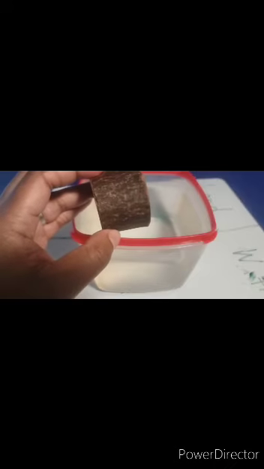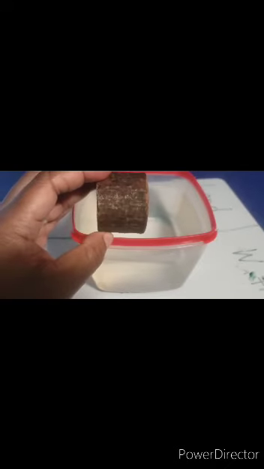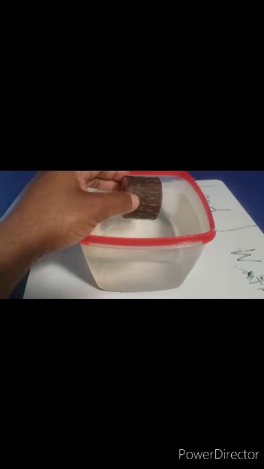Tell me if you got it right. Whoa, did it sink, or did it float? It floats. Yes, it's floating. It's still hanging in there. It didn't go all the way down, right?